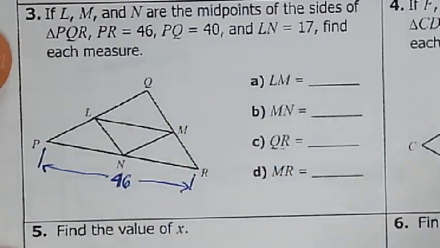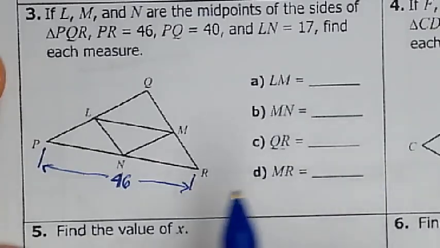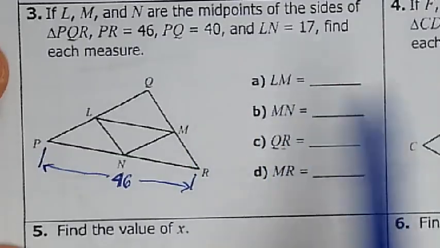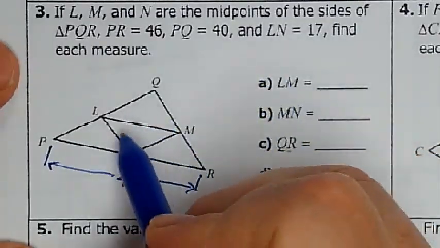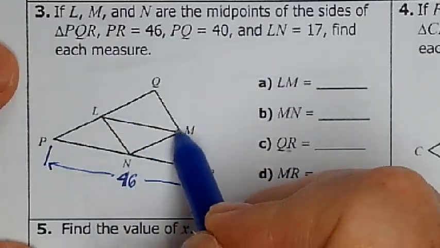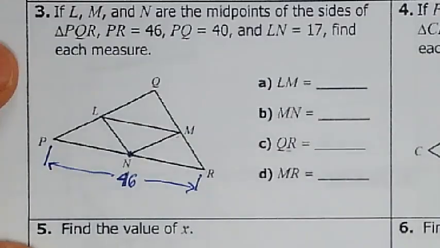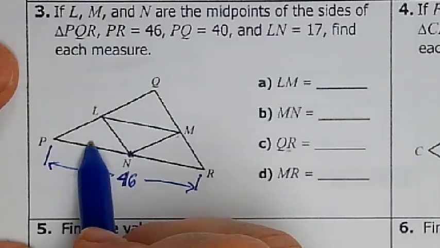Now, think about this. There's three pieces of information we could generate. And I'm hoping you could generate information. Like, for example, you know that all of these are midpoints. So if N is the midpoint of PR, then this segment is congruent to this segment.